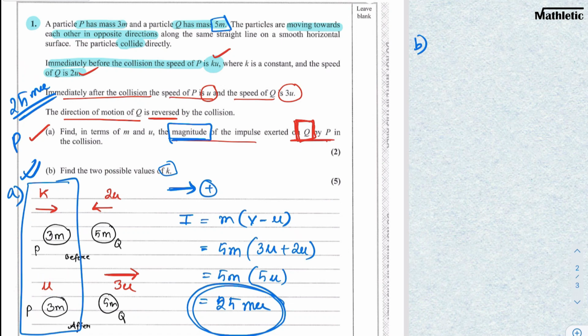So we need to solve this problem twice, first considering that P actually moves towards right, even after the collision, in the same direction. And then for the second time, we will solve assuming that the direction of P has reversed. So we will select a positive u and then a negative u for 2 different situations.